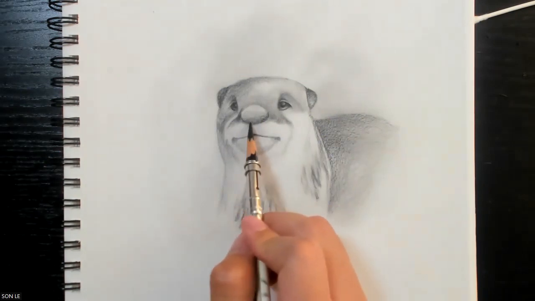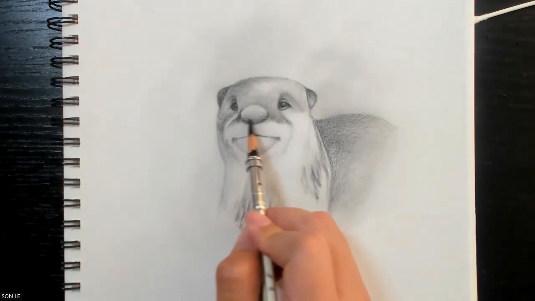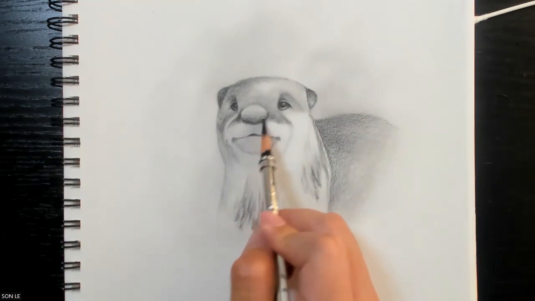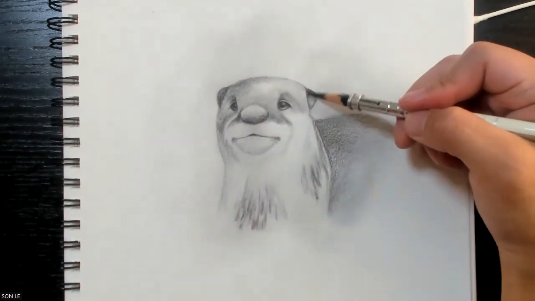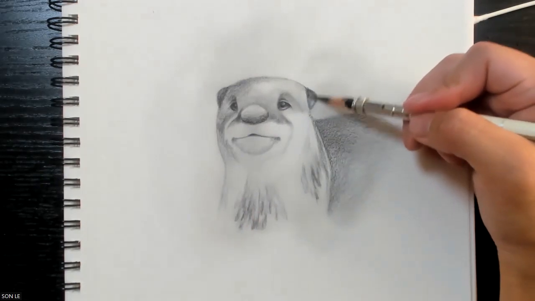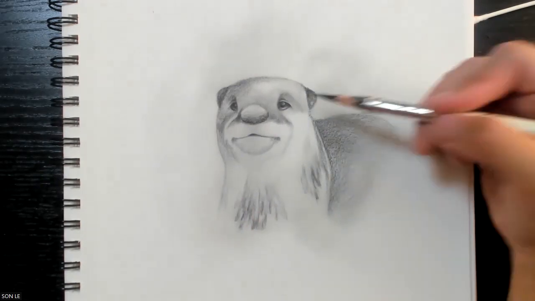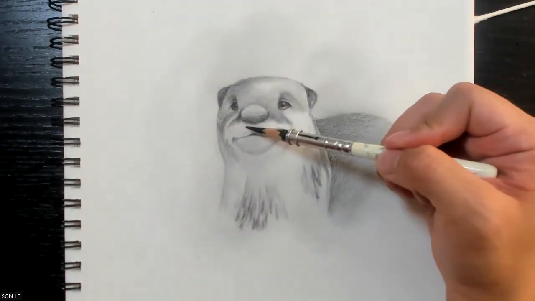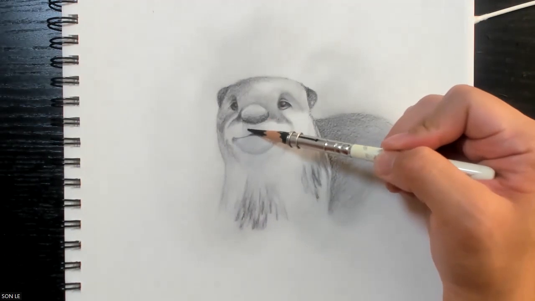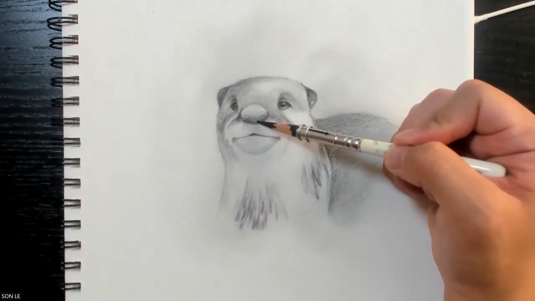Touch up the dark value, for example, the bottom of the nose. Left side of the ear. And then there will be some shadow under the nose.